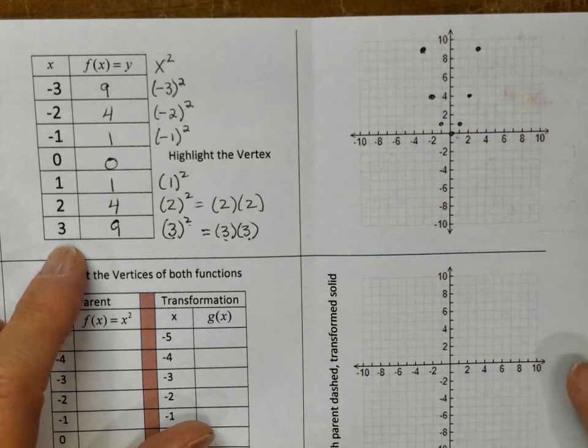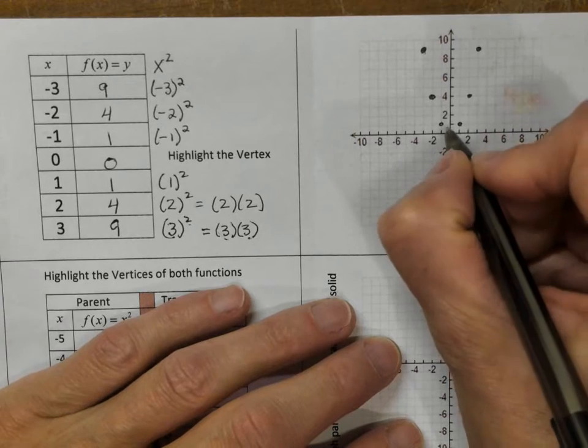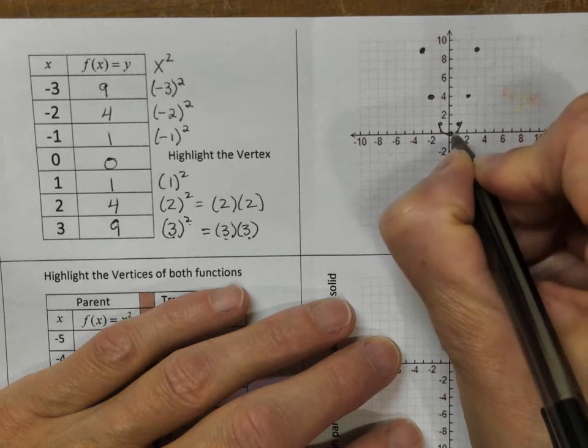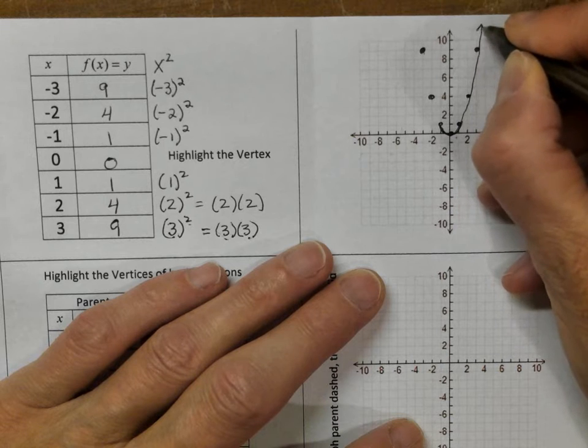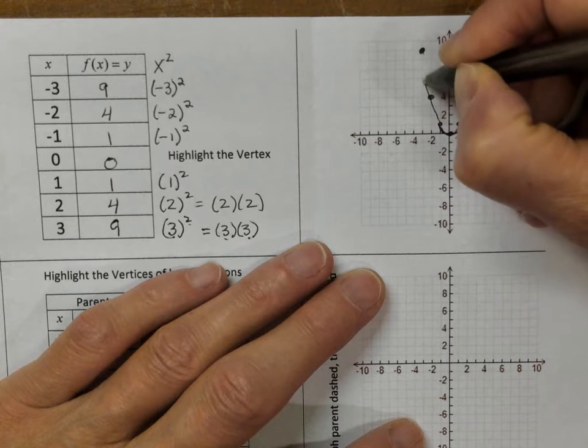This actually makes a curve. The way I start to graph it is I draw like a bowl, and then I continue to curve up, and I try to hit those points the best that I can.